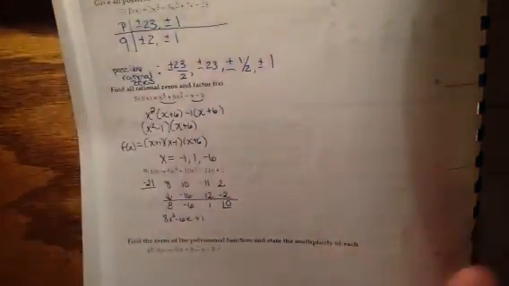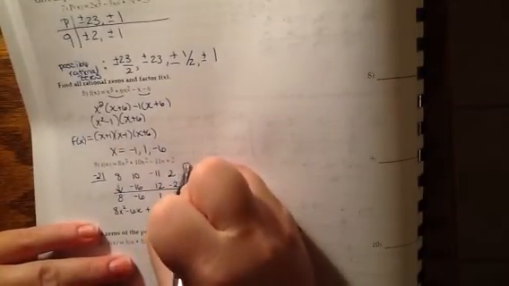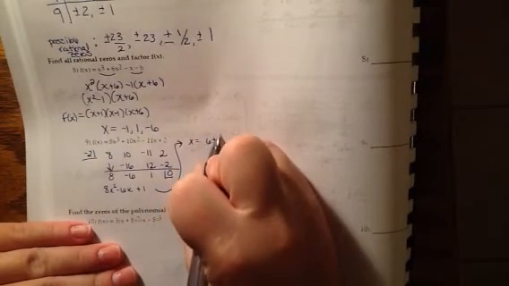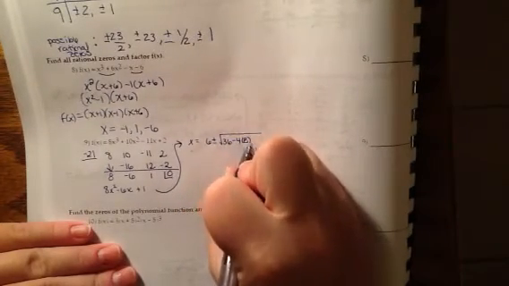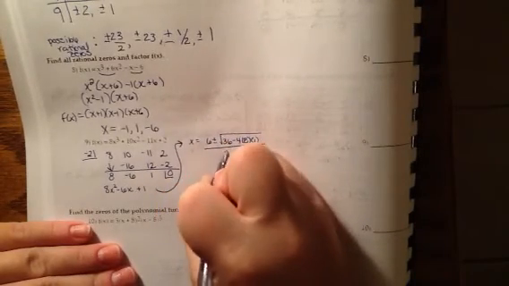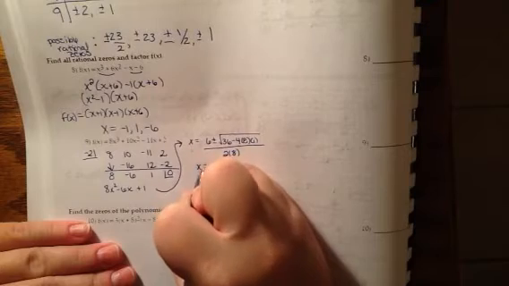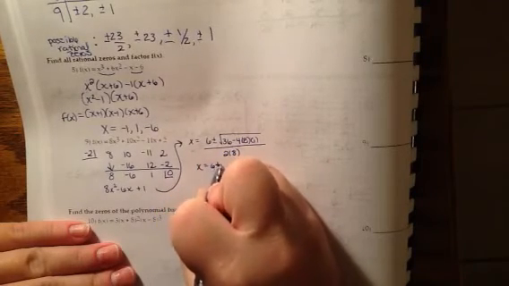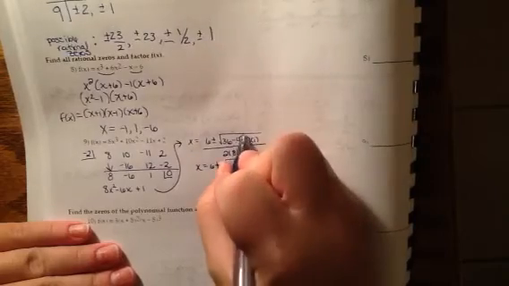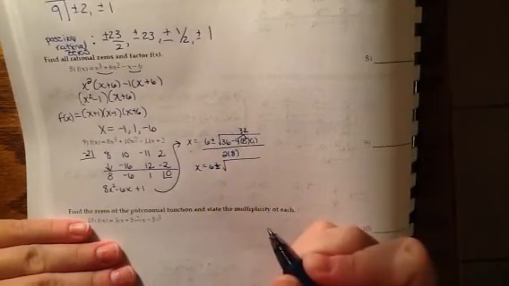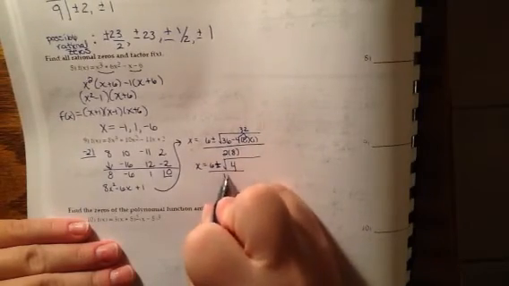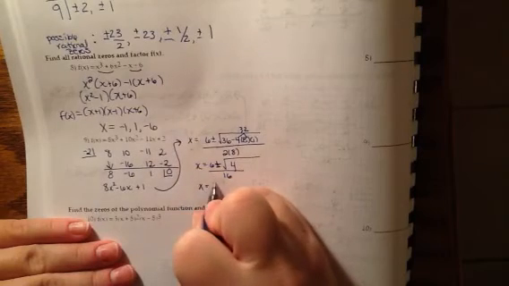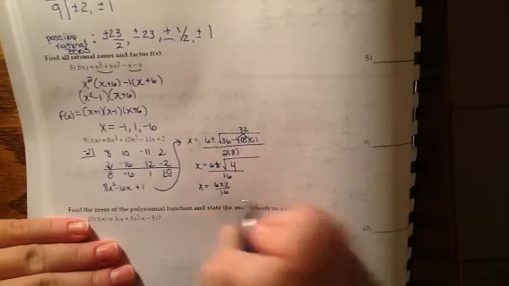So I'm going to do the quadratic formula. So x equals the opposite of b, plus or minus the square root of b squared, minus 4 times a times c, divided by 2 times a. So x equals 6 plus or minus the square root of, this is 32. So you have 36 minus 32, which is 4, all over 16. So x equals 6 plus or minus 2 over 16.